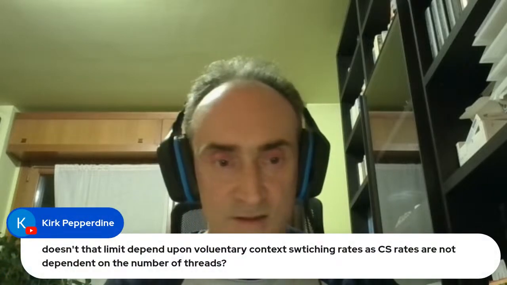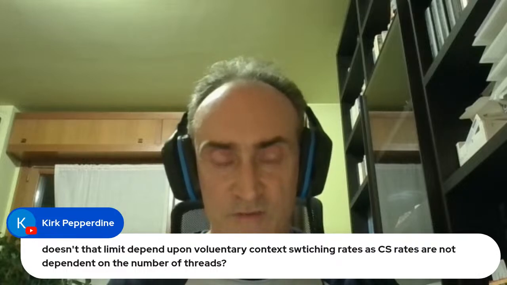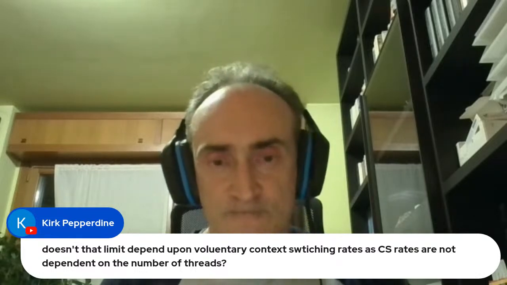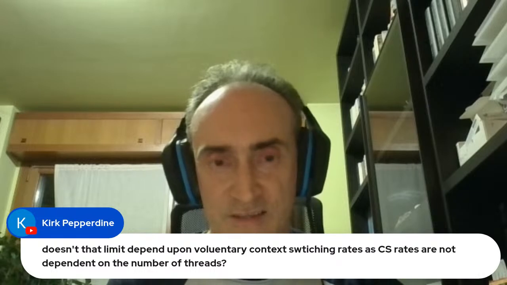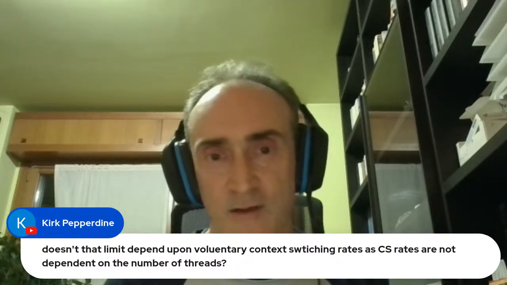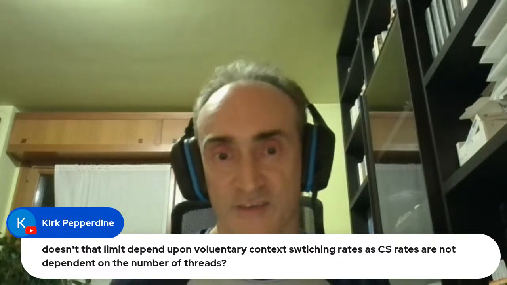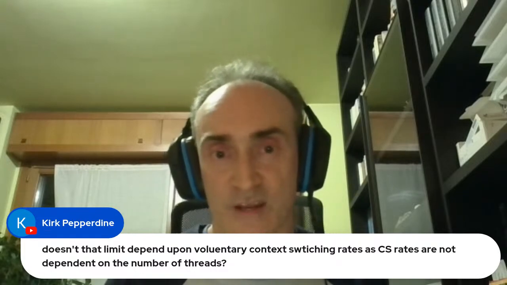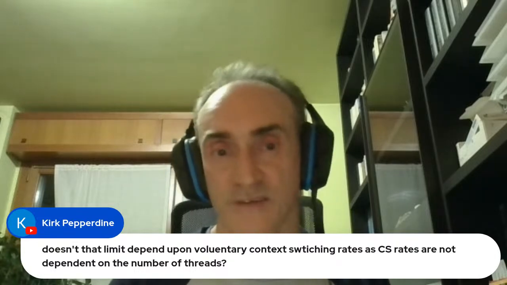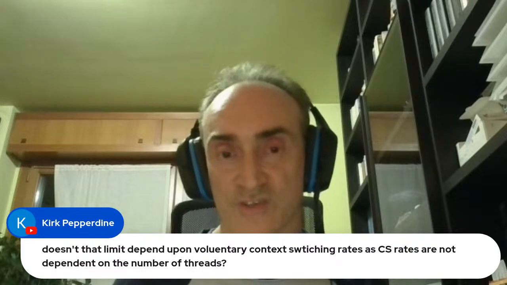Okay, Kirk, doesn't that limit depend upon voluntary context switching rates, as context switch rates are not dependent on the number of threads? Are they not? Context switching rates kind of depend on the number of threads, in the sense that they depend on how often a thread yields, for whatever reason, hitting a lock or doing some IO operation. If you're always going into memory, that thread will never yield, but then the operative system will preempt it if there are more threads than CPUs. So in that sense, the number of context switches depends on the number of threads.